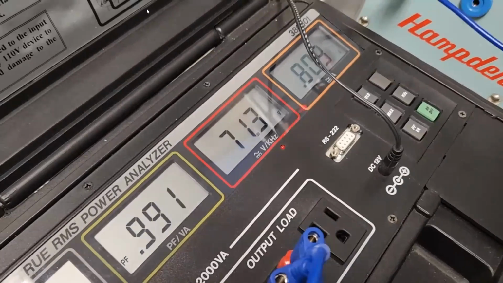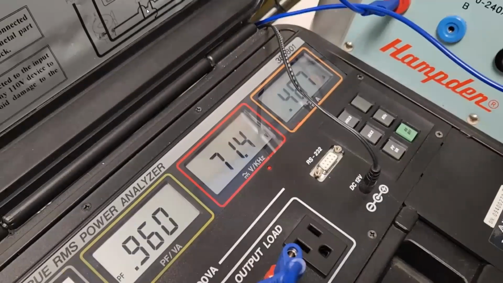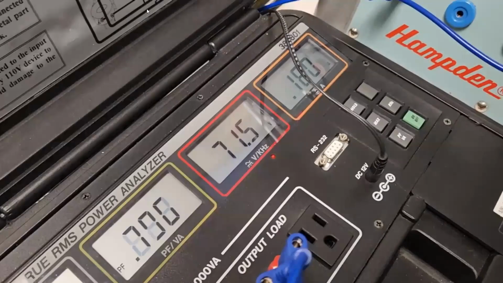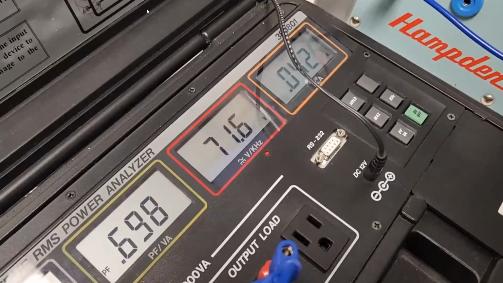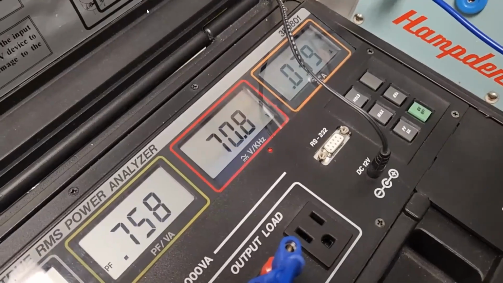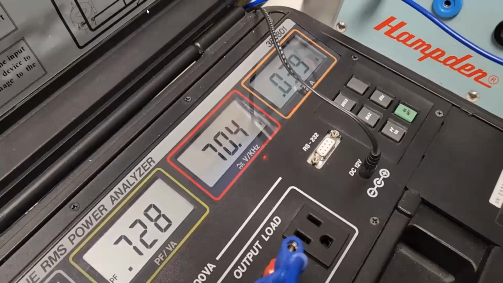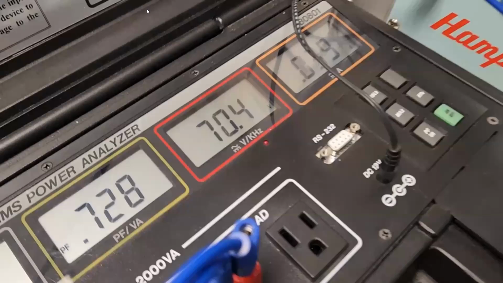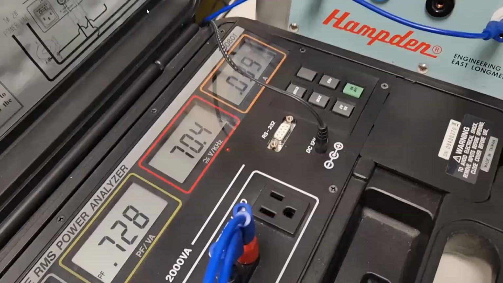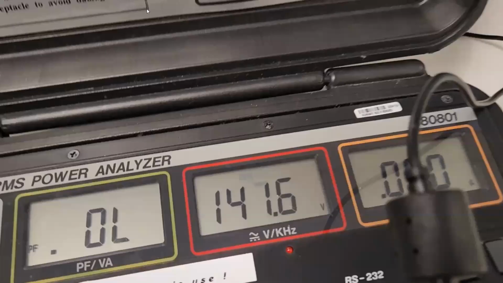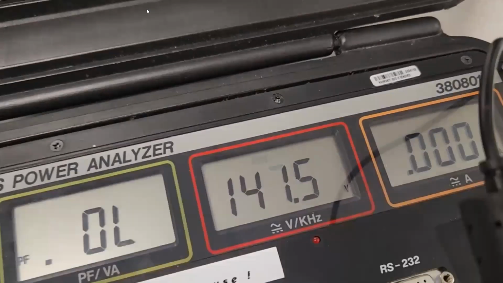Let's see, I forgot to switch off the resistors, sorry. Yeah, that's about it. So 70 volts on the secondary side, and on the primary side we get about 140.